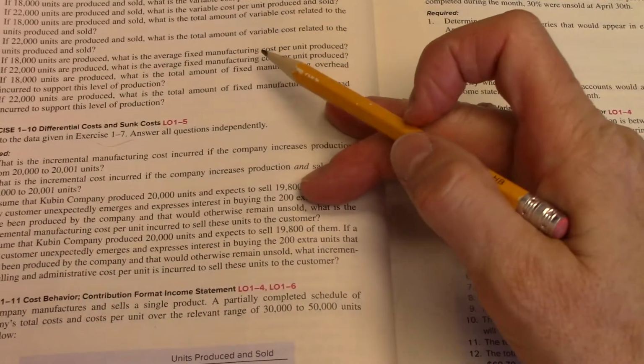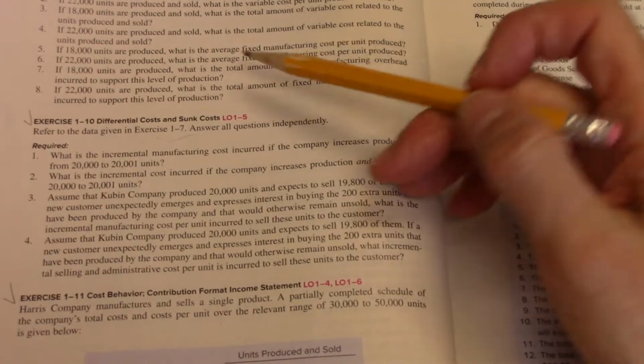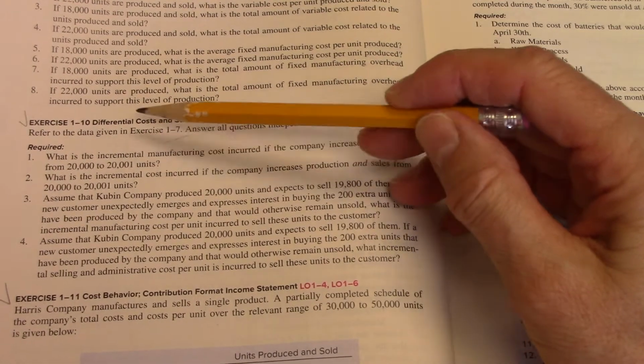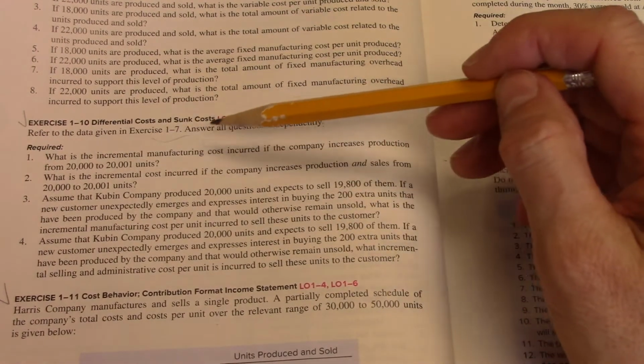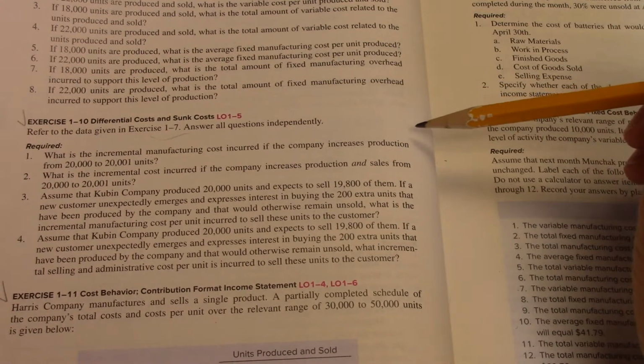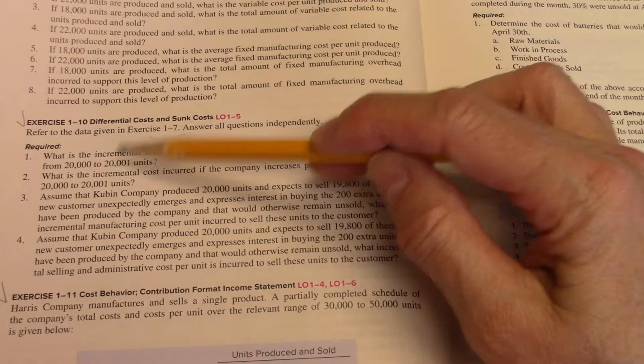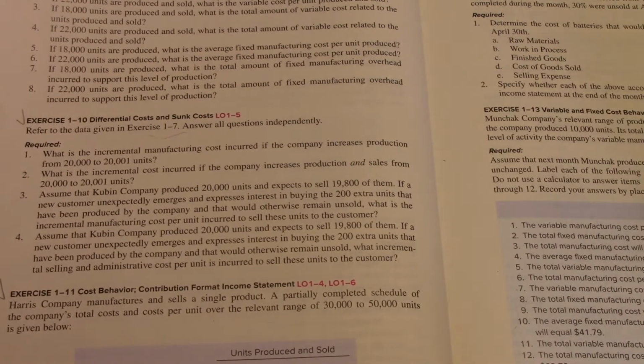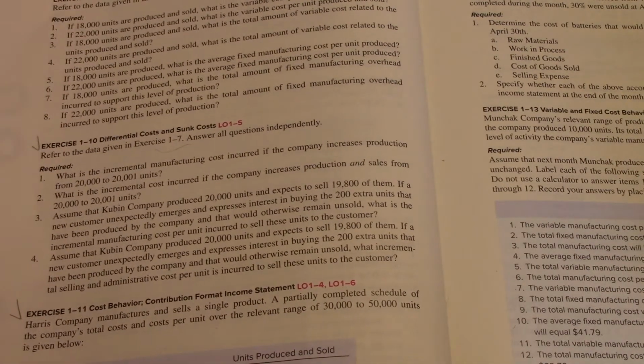All right, so what's the first thing we're trying to figure out? We're trying to figure out what is the incremental manufacturing cost incurred if the company increases production from 20,000 to 20,001. So just what's the 1 unit incremental cost?